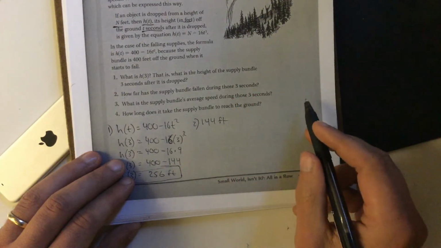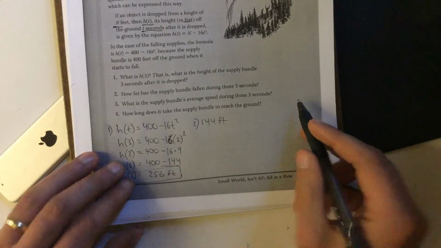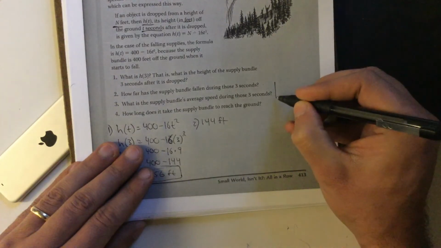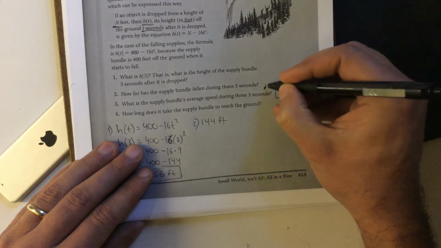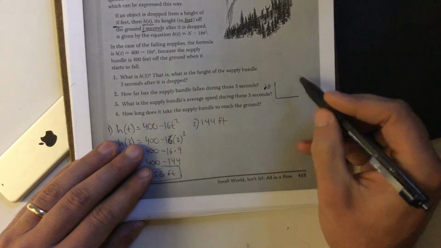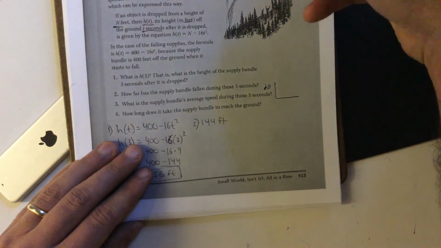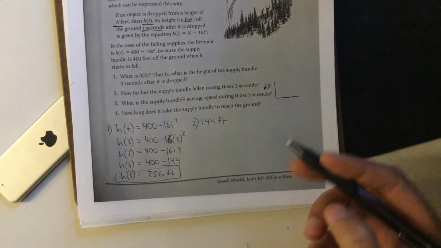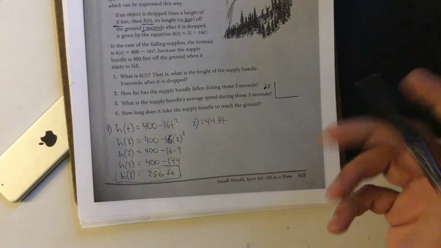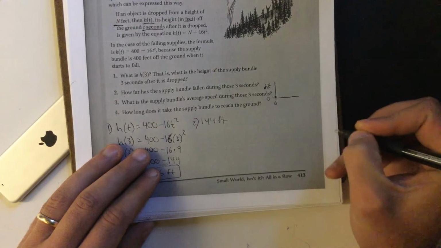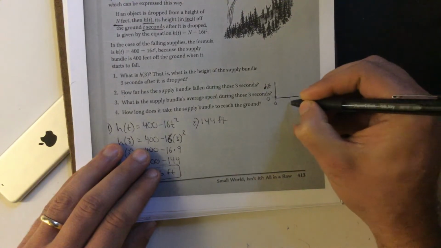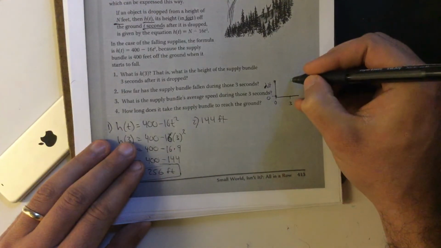Let's see. If we think about the average speed, we know at the point that it's dropped, this is the distance it's fallen. I'm going to draw it going up, even though we know the supply bundle is falling, its distance from the point it fell is increasing. So just remember we're thinking about it kind of inverted. But we know at time 0, its height was 0. And then now at time of 3 seconds, its distance that it fell was 144 feet.